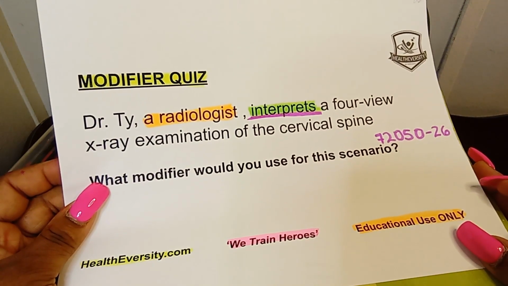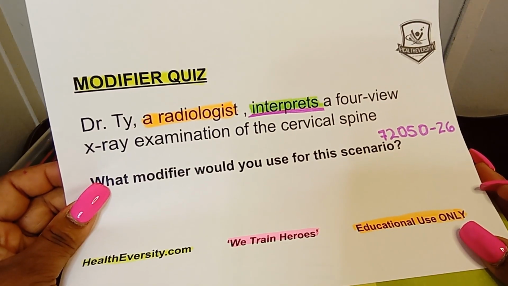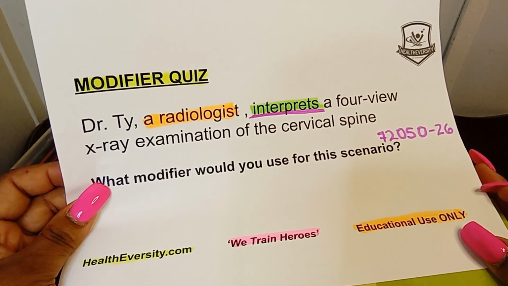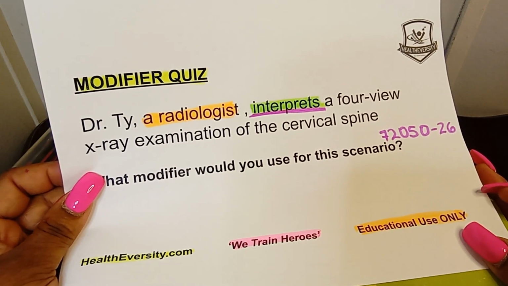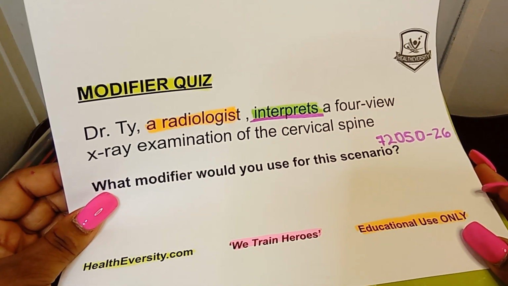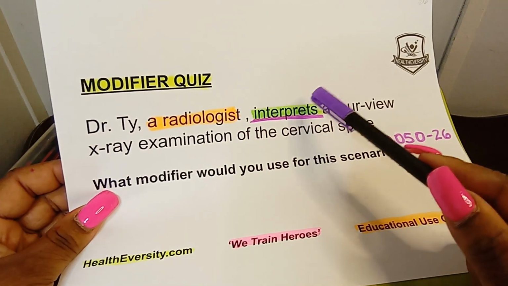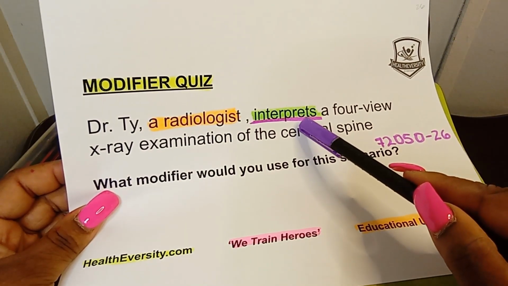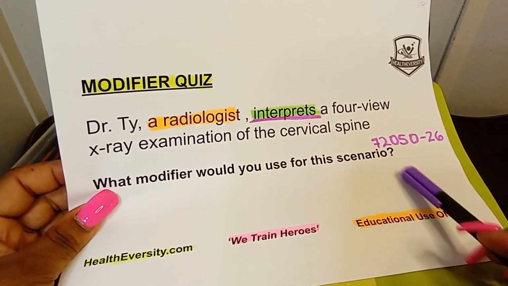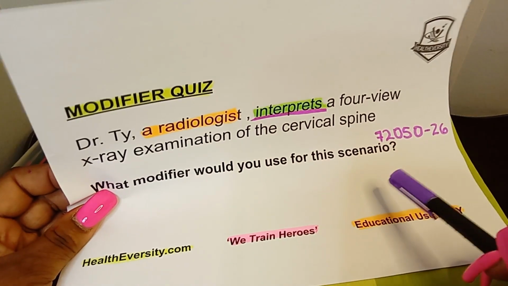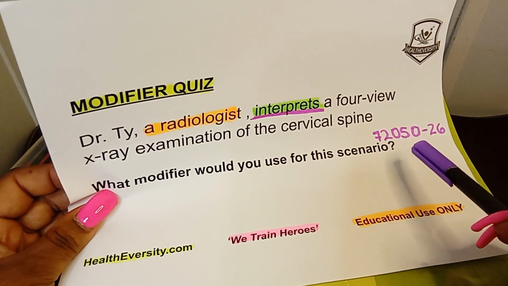Dr. T.Y., a radiologist, interprets a 4-view X-ray of the cervical spine. So he's a radiologist and he interprets, and now we're going to use modifier 26 with 72050.